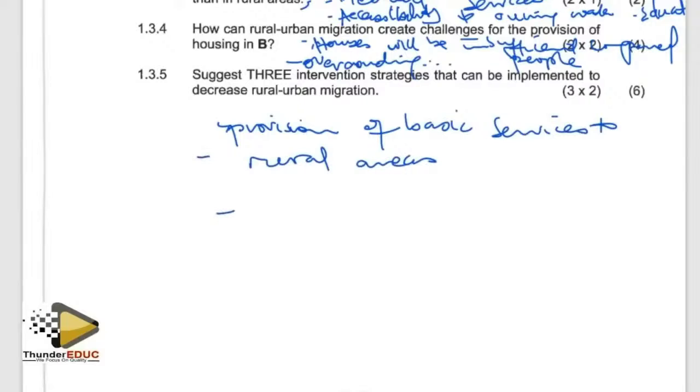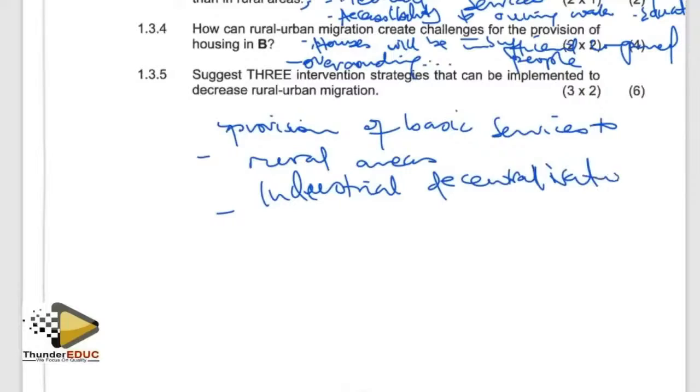Then you can talk about aspects like industrial decentralization, that is putting industries in areas where they've never existed.